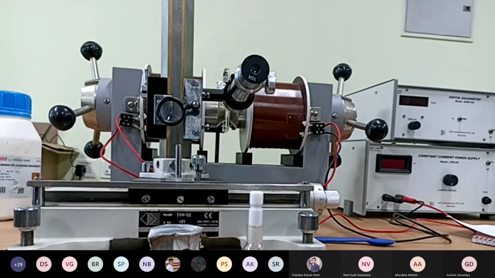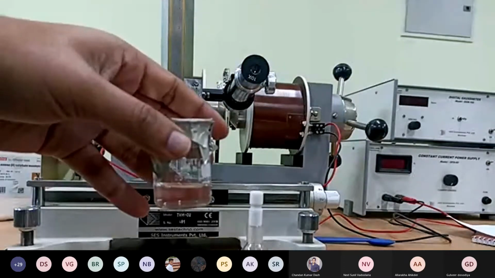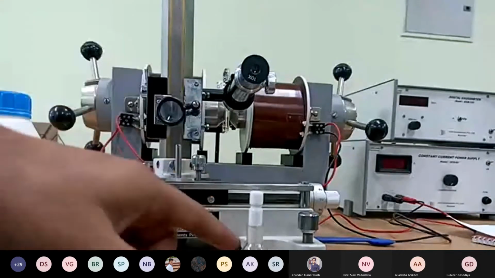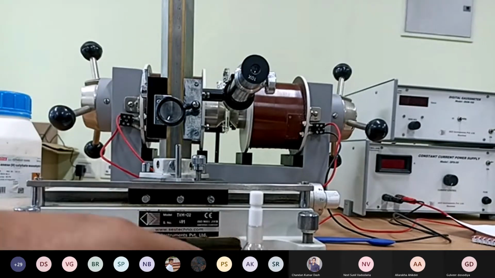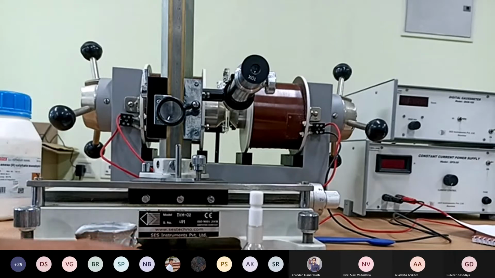Specific gravity bottle plus water, that is W3. And finally, the prepared sample we'll put in the specific gravity bottle, and we'll measure the mass of the bottle with the solution, that will be W2.